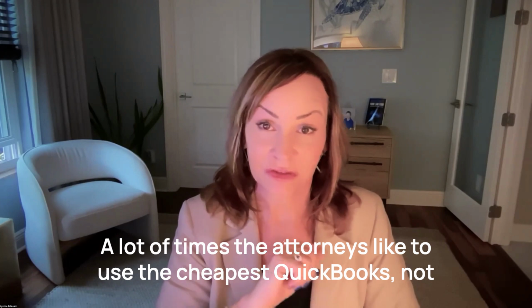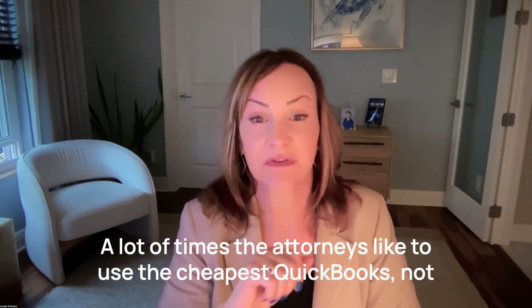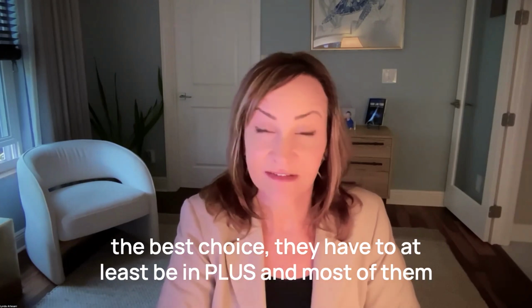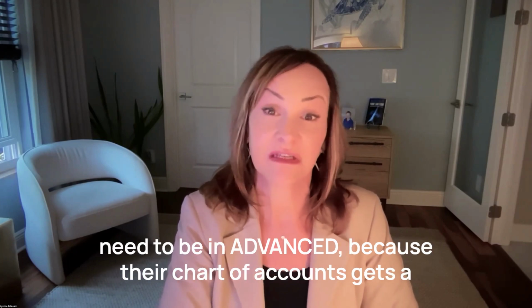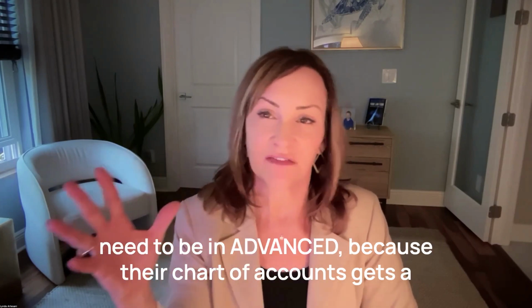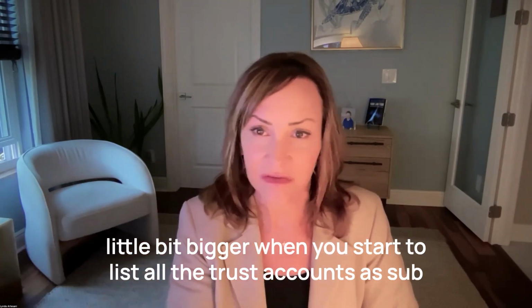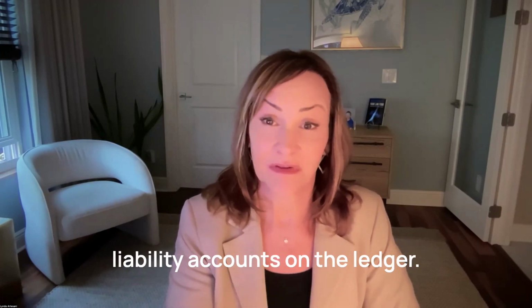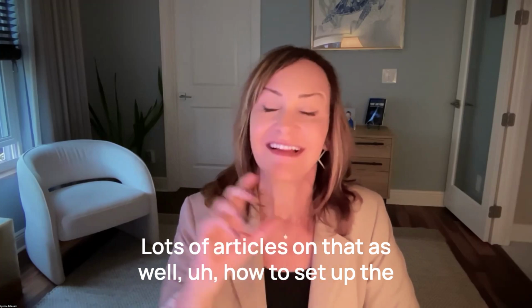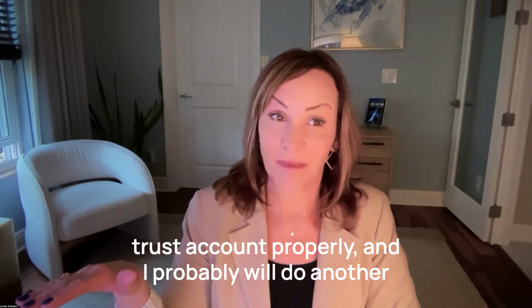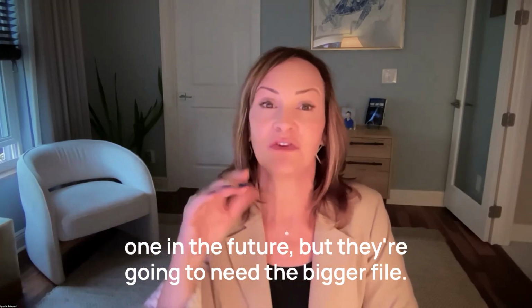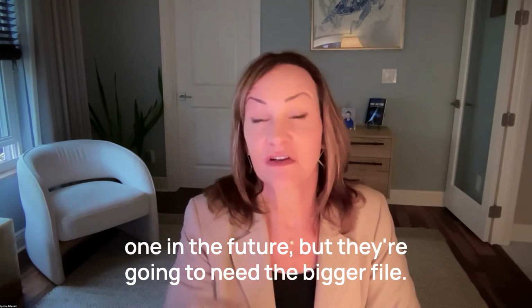A lot of times the attorneys like to use the cheapest QuickBooks, not the best choice. They have to at least be in Plus, and most of them need to be in Advanced because their chart of accounts gets a little bit bigger when you start to list all the trust accounts as sub-liability accounts on the ledger. I have lots of articles on that as well, how to set up the trust account properly. And I probably will do another one in the future, but they're going to need the bigger file.